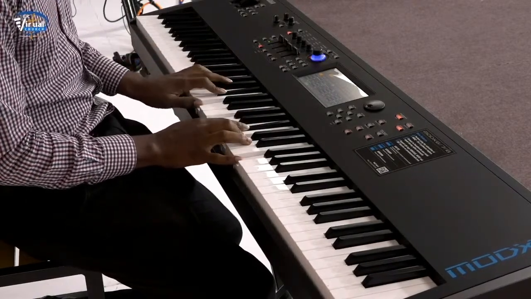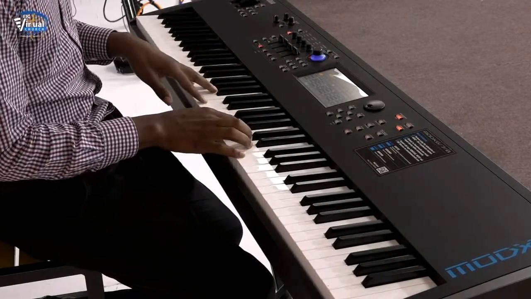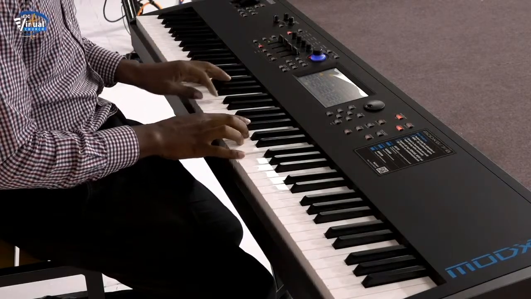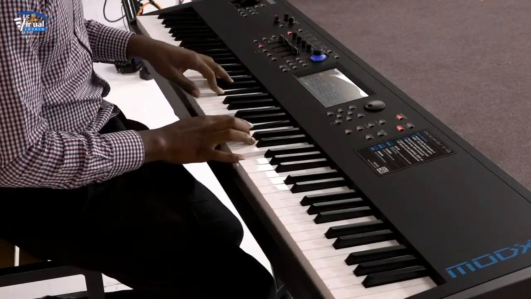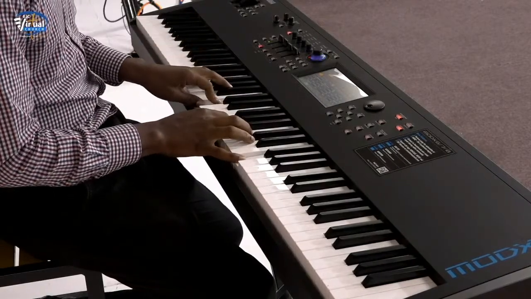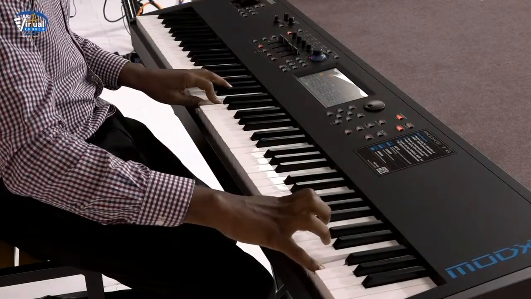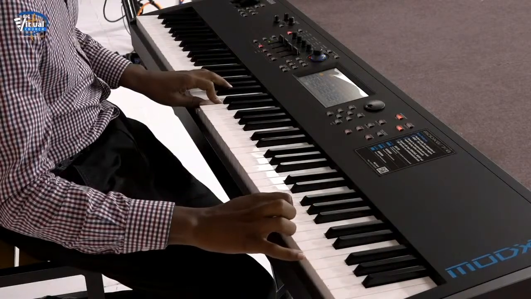So just break that, just get that under your fingers. Right? And you can just play the 5th at the top. And you're not playing at the same time, you kind of just play one right after each other.